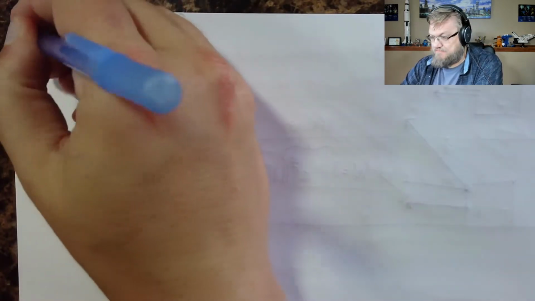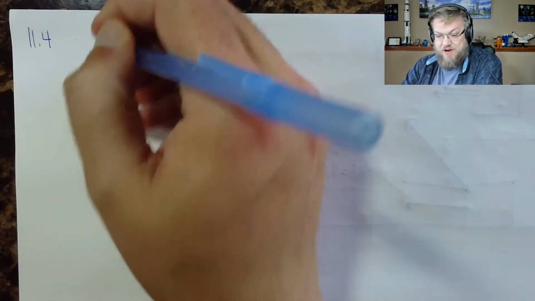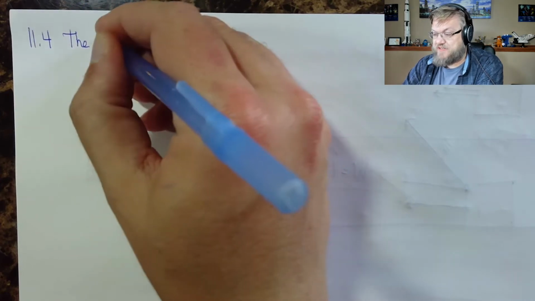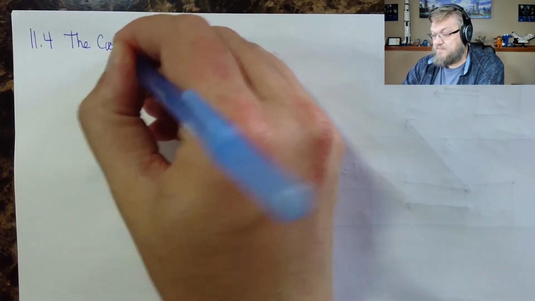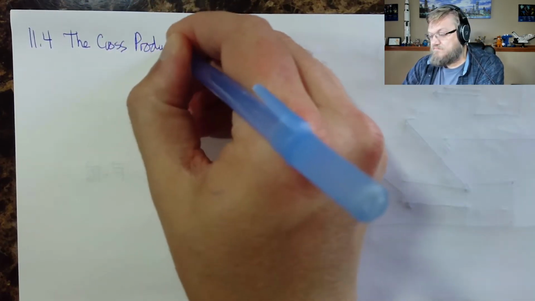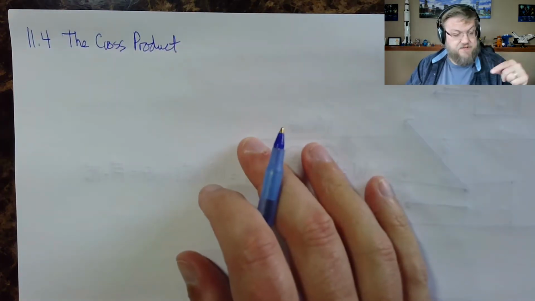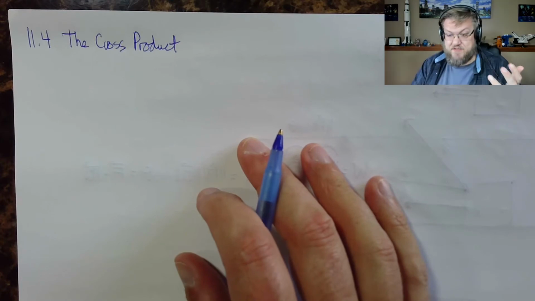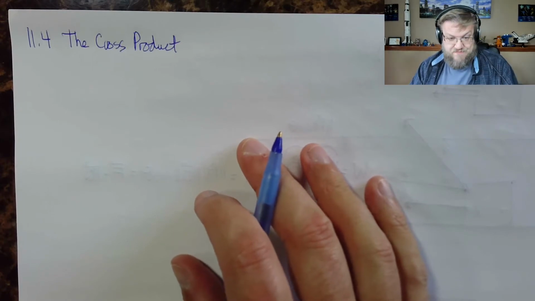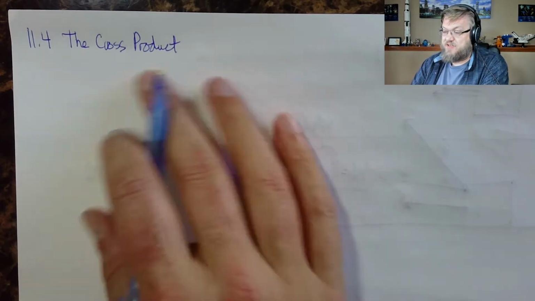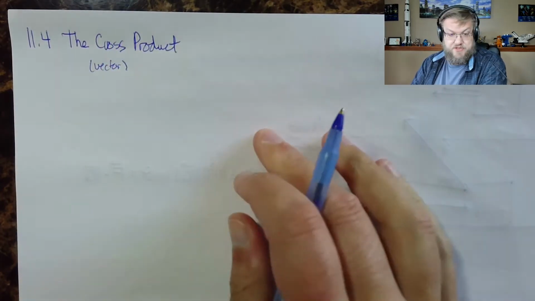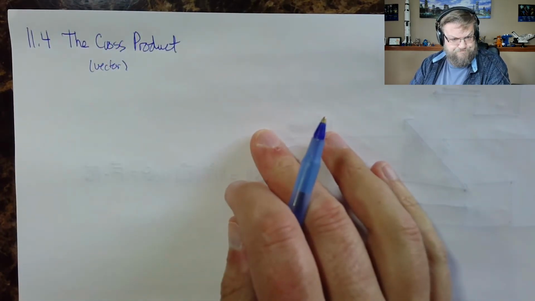Vectors have all sorts of different operations you can perform. And we're going to have two major ways of multiplying two vectors together. The dot product takes vector times vector and gives you a scalar. The cross product is going to take vector times vector and get you a vector. Sometimes it's called the cross product. Other times it's called the vector product. Some books will use that phrase as well.